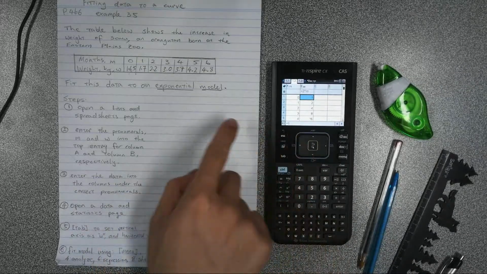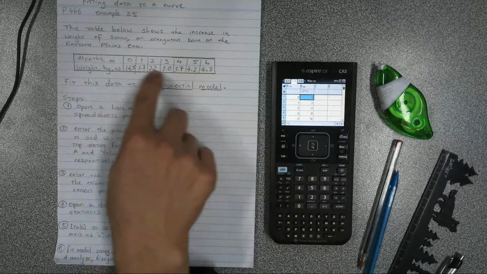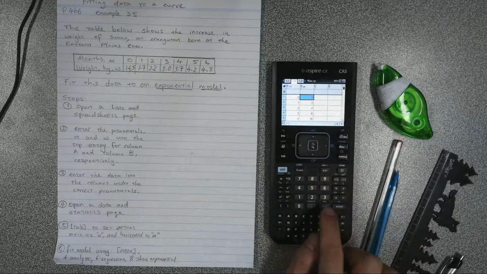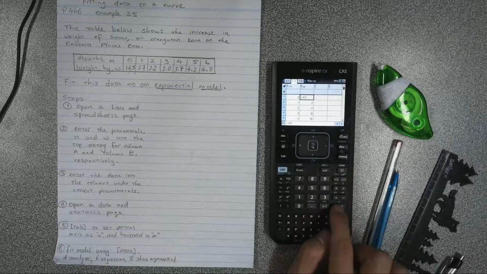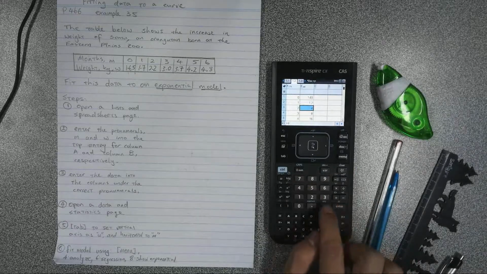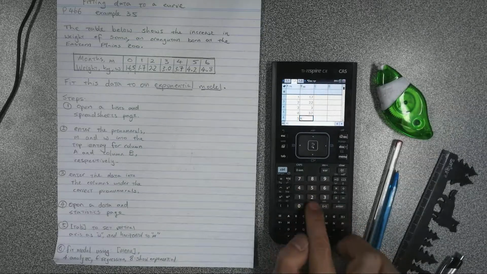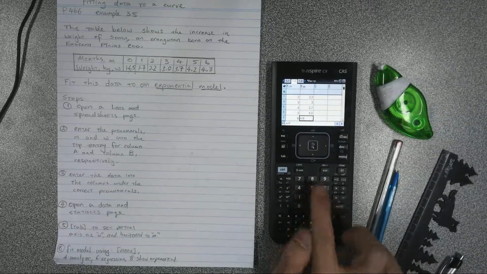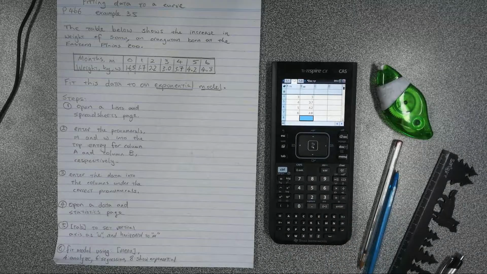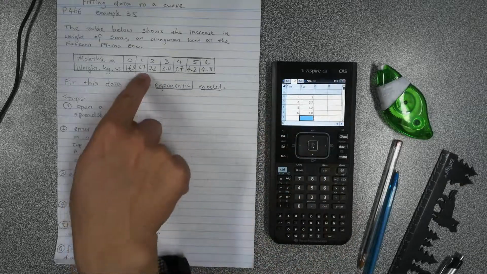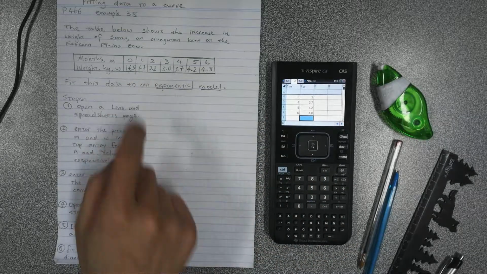Our question was to enter these values into W. So let's get rid of that rule and let's enter these in. Okay, so at this point our calculator has the exact same table of values that we have.